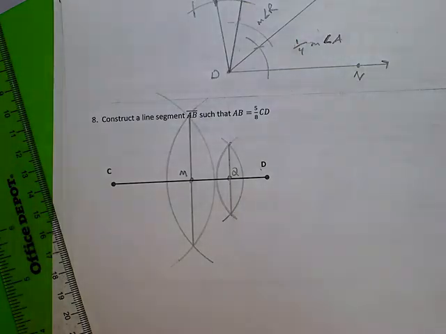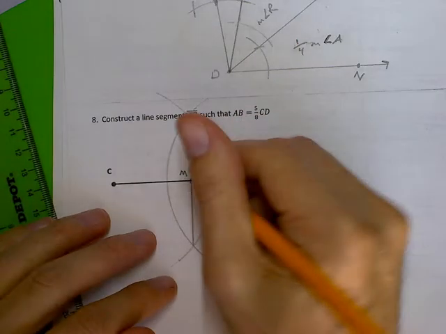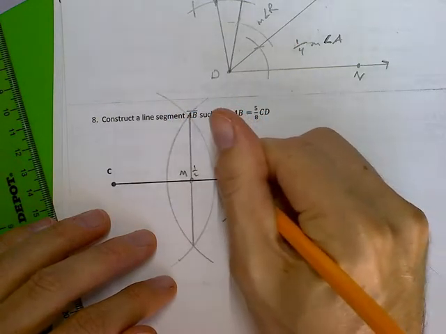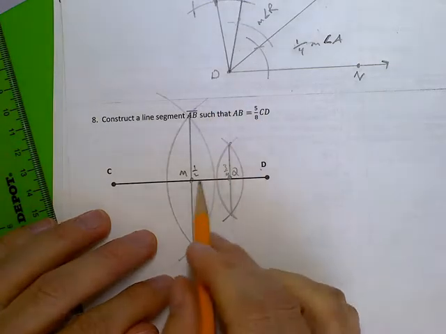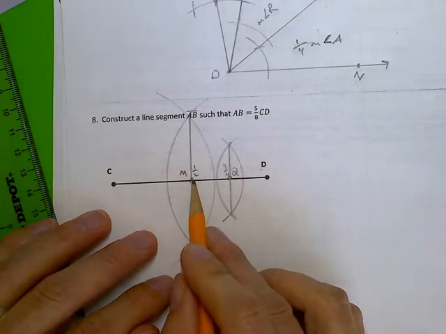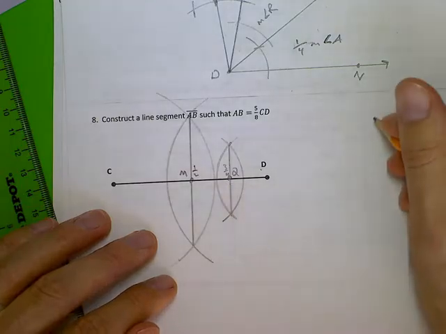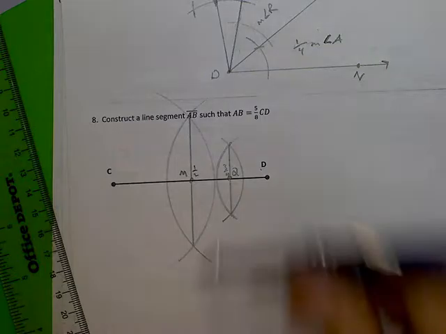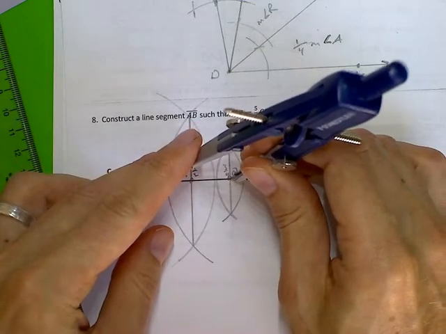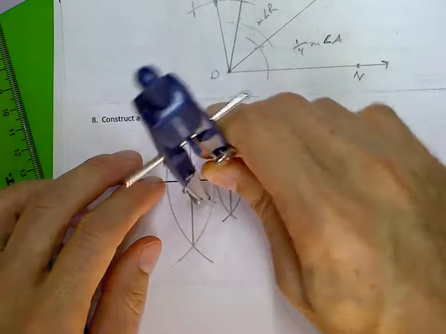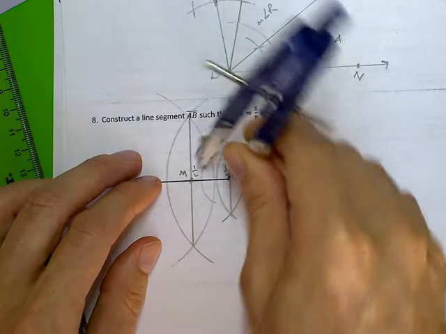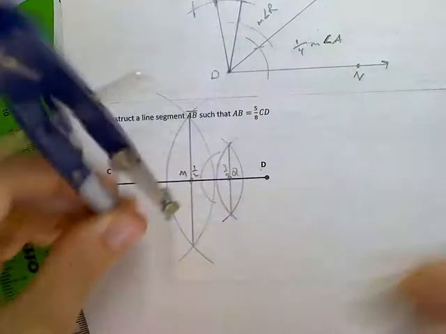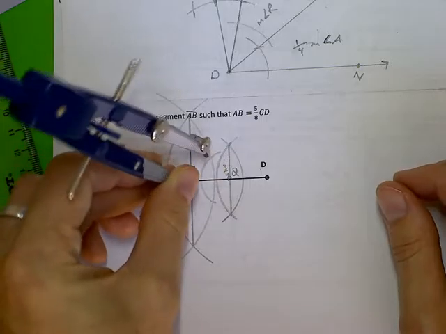Okay, now 5/8. I'll say this is 1/2 right here. This is 3/4 of the original line. 5/8 would be halfway between 1/2 and 3/4. It's the midpoint of 1/2 and 3/4. So I'm going to cut those in half again. Another two-sided fish.